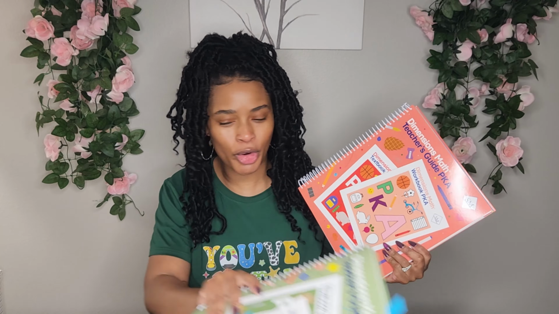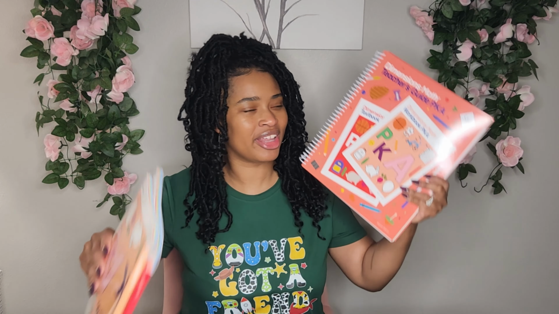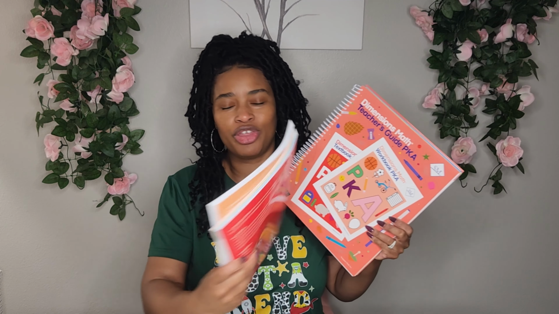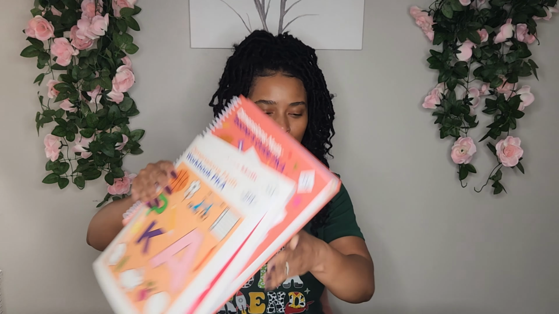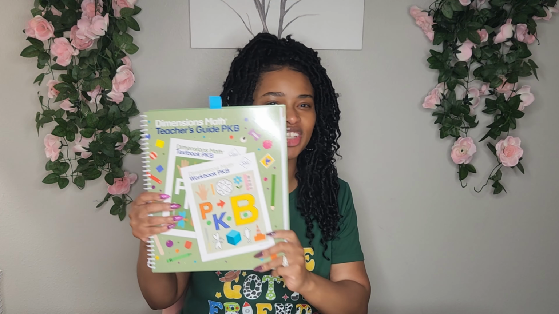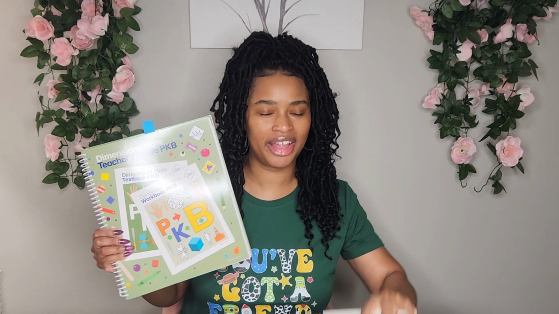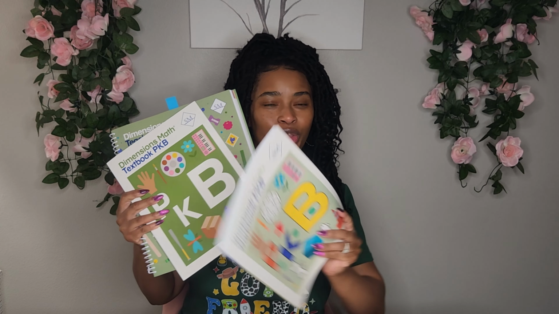So this program, this curriculum comes with the teacher's guide, the workbook, and then also the textbook. And this is for pre-KA. And then next you have the teacher's guide for pre-KB, the textbook, and the workbook.